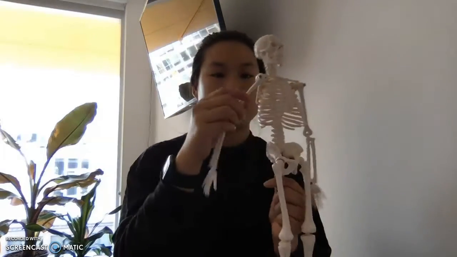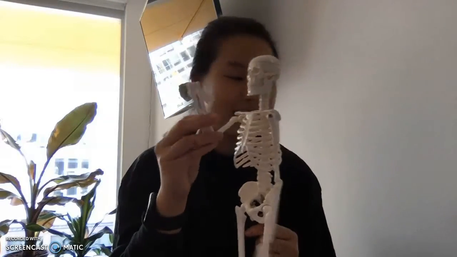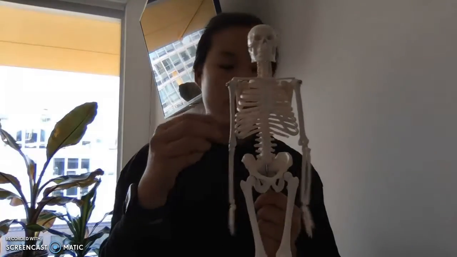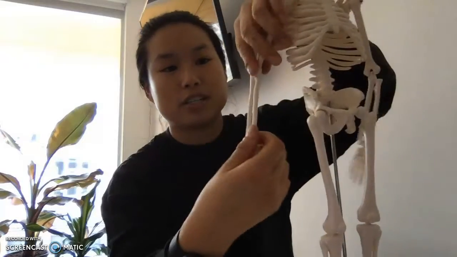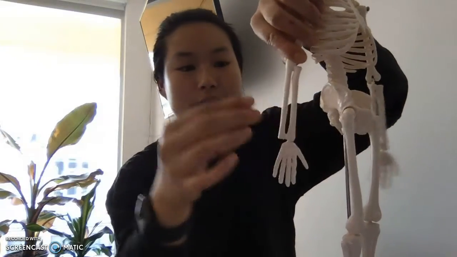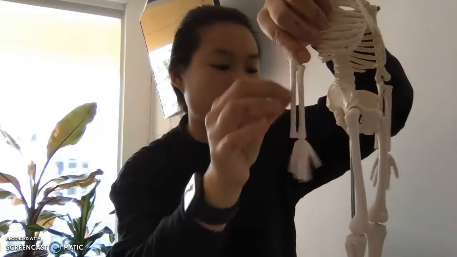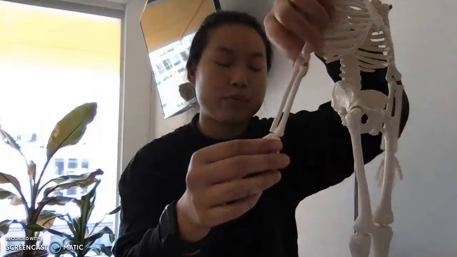The upper limbs here, say hi. We're going to have the humerus, which is a long bone. The radius, which is where the thumb is. So I'm trying to turn him. So it's going to be right here, a long bone. And the ulna, where the pinky is, also considered a long bone. And then we have the carpals, which is kind of like the wrist.